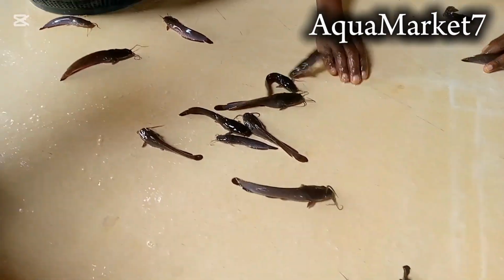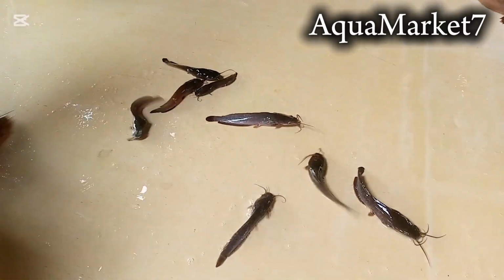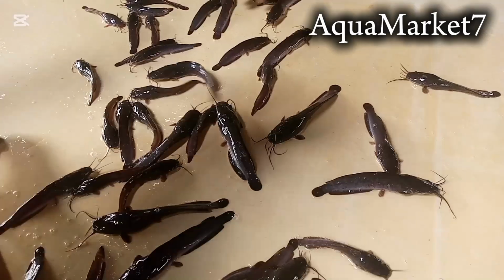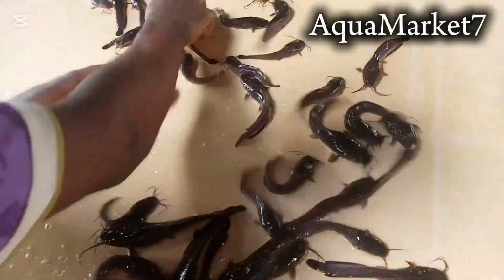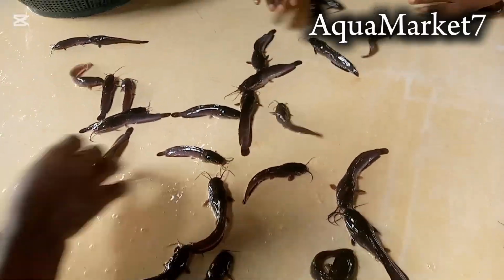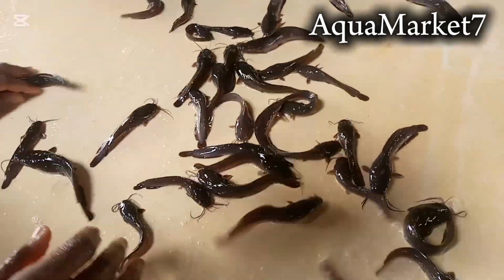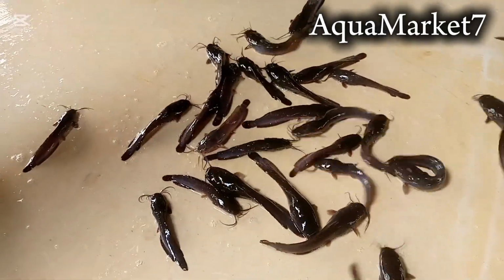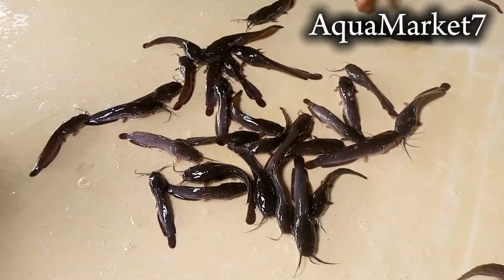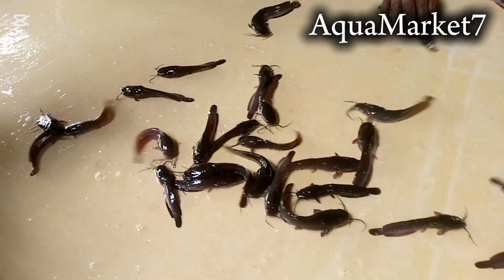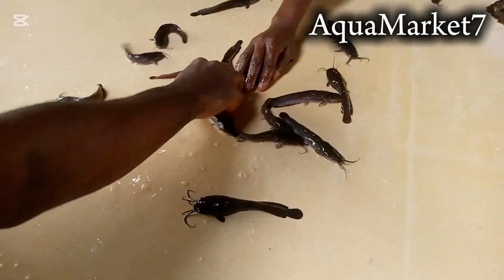Number 1, it prevents cannibalism. They tend to prey on smaller fish if you do not sort your fish. Number 2, it ensures uniform growth. Sorting will help the fish in your pond to grow at the same level when you do it on a regular basis. Number 3, it reduces mortality rates. When you sort your fish, it's going to reduce the mortality rates experienced in your farm.